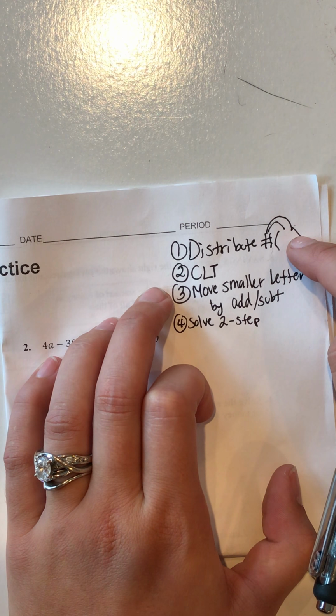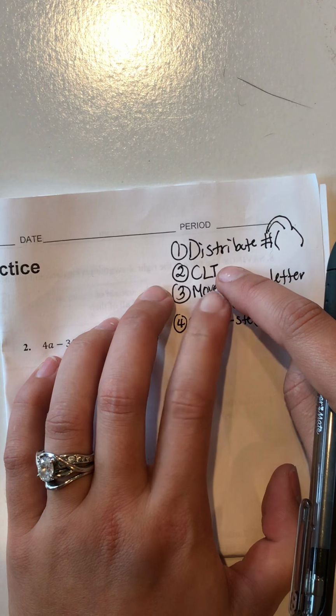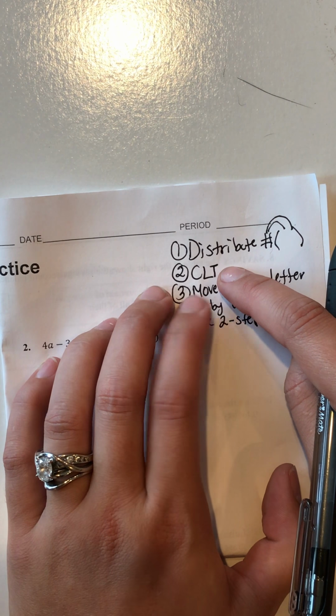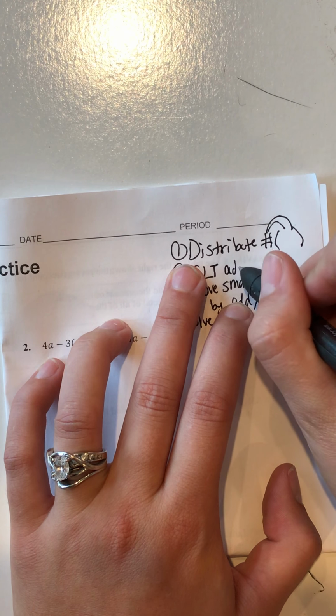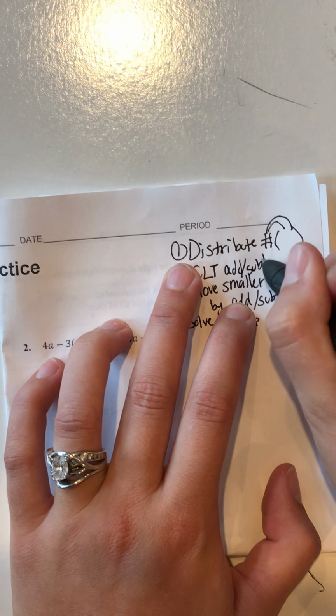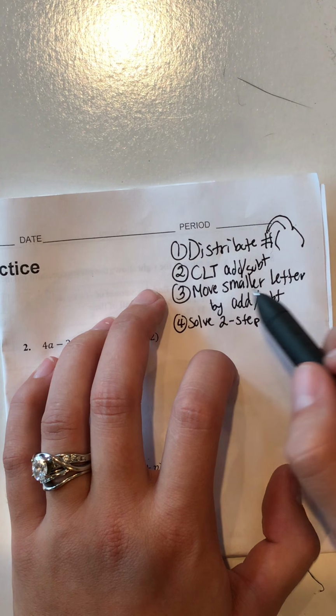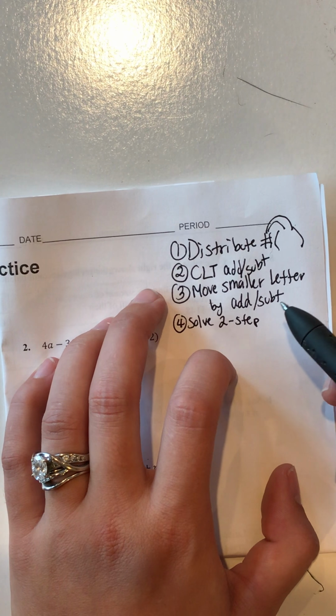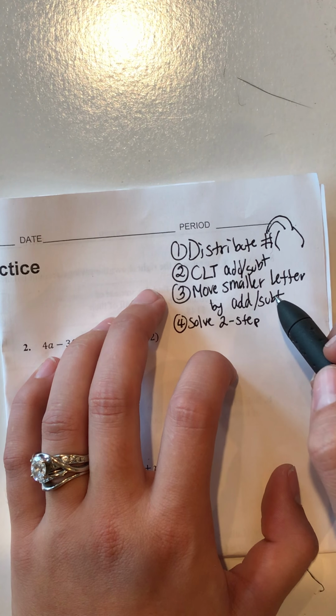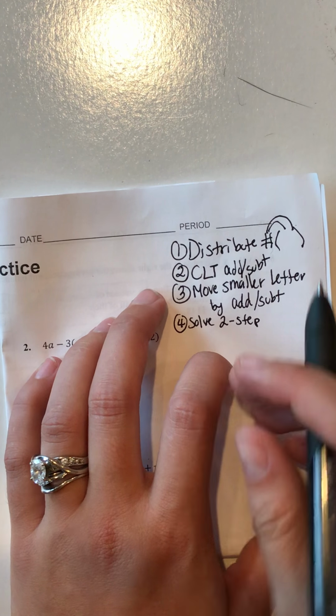Once you check for the distributive property, you need to check if there are like terms. Like terms have the same letter and they can be added or subtracted. After you check for like terms, you add or subtract the smaller letter to the other side if there are letters on both sides of the equal sign, and from there you solve the 2-step equation.